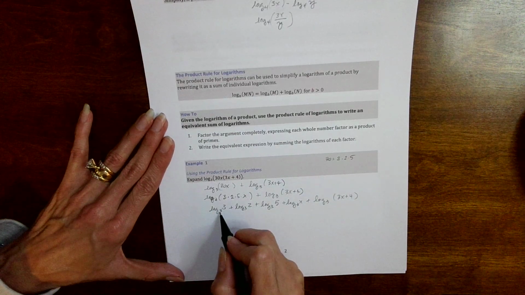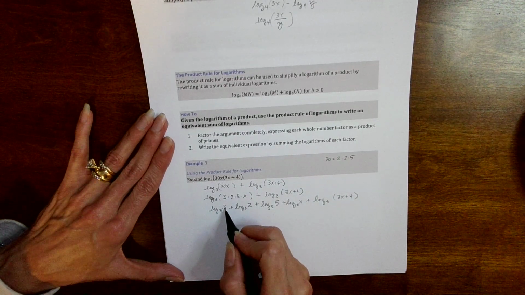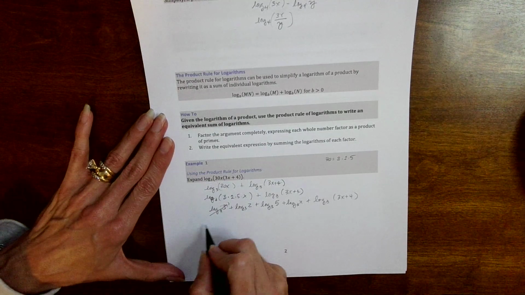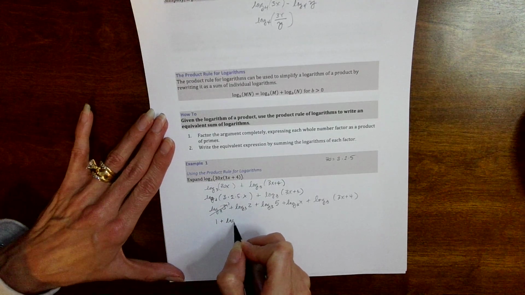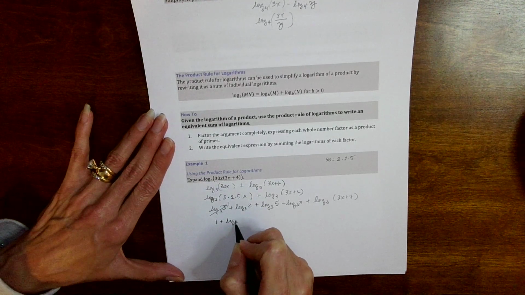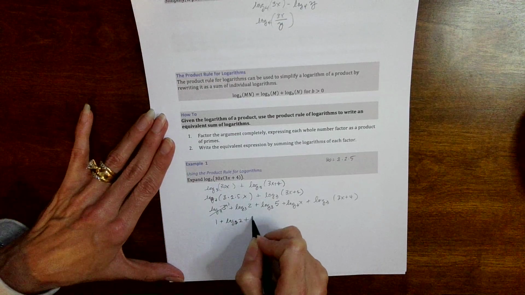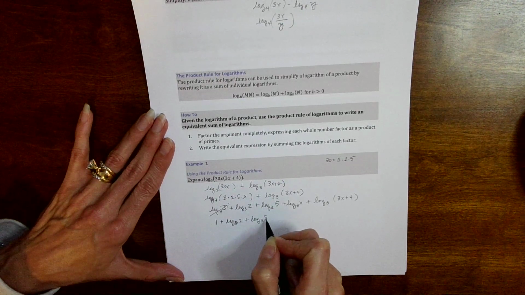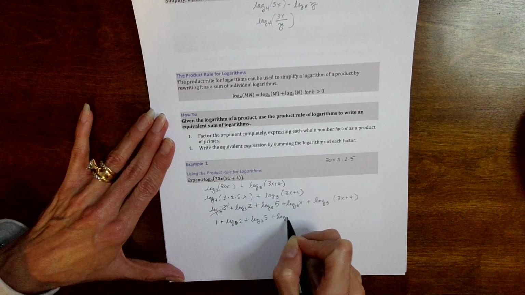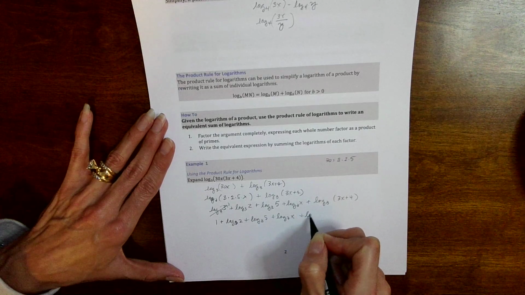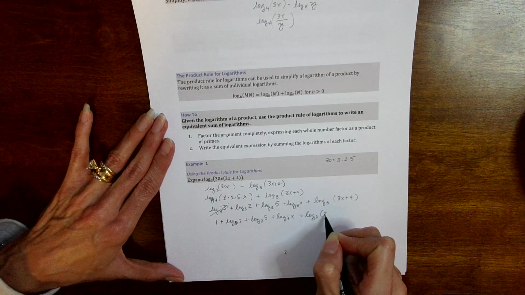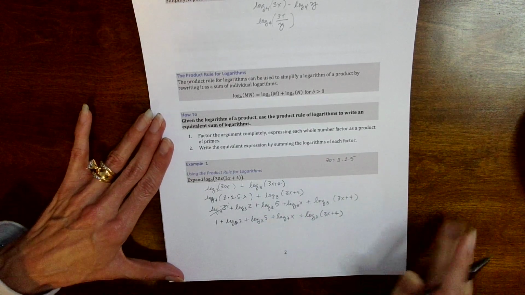And I told you anytime you have the same base and argument, that becomes 1. So this is 1 plus log base 3 of 2 plus log base 3 of 5 plus log base 3 of x plus log base 3 of the quantity 3x plus 4.